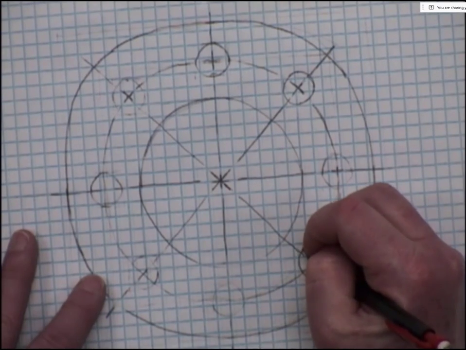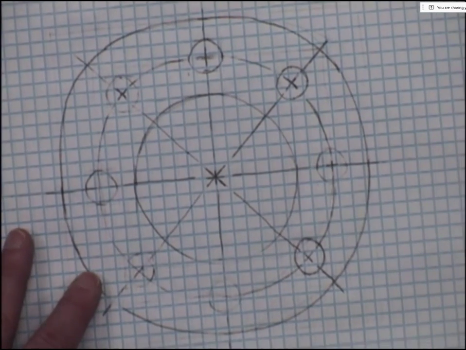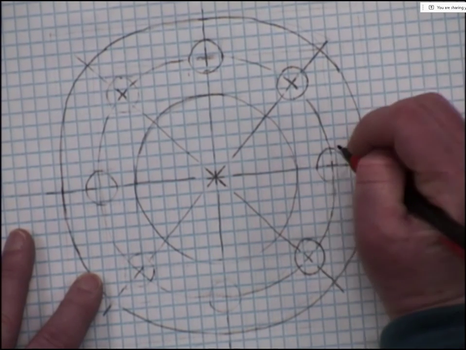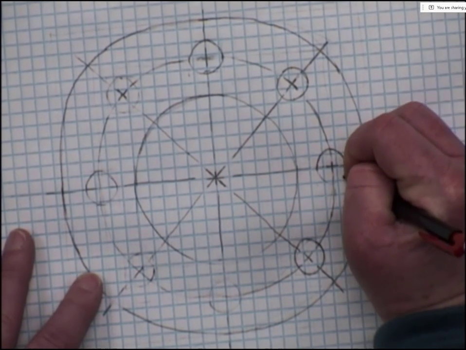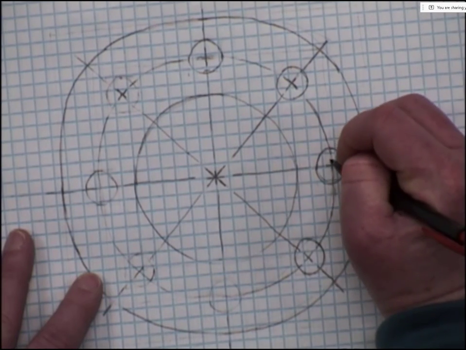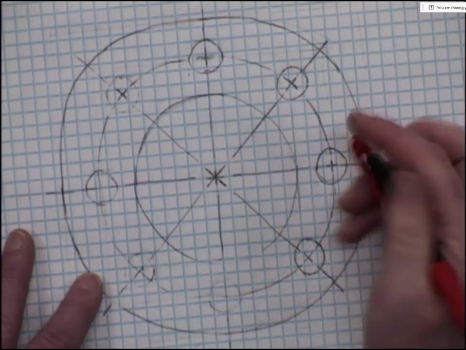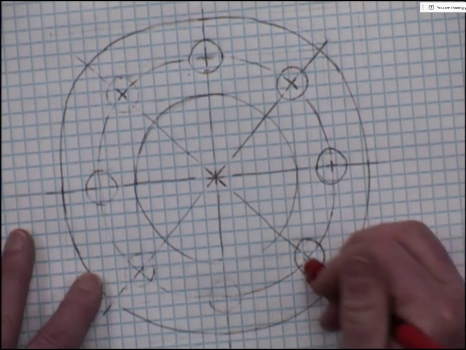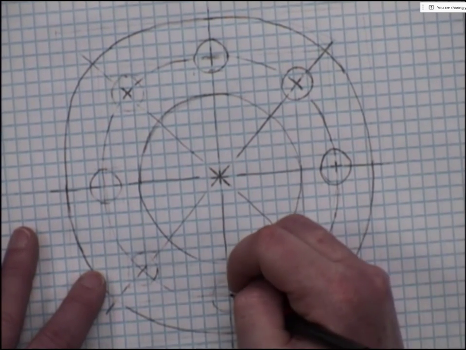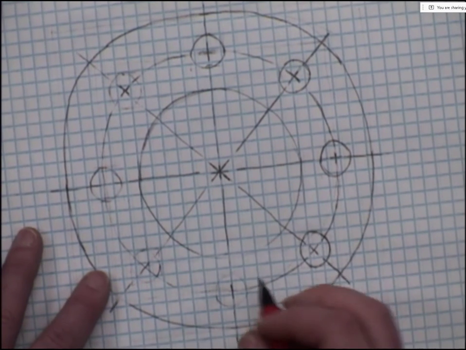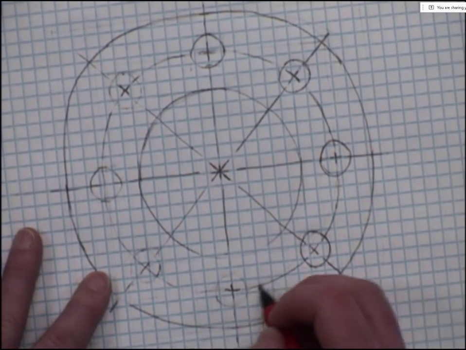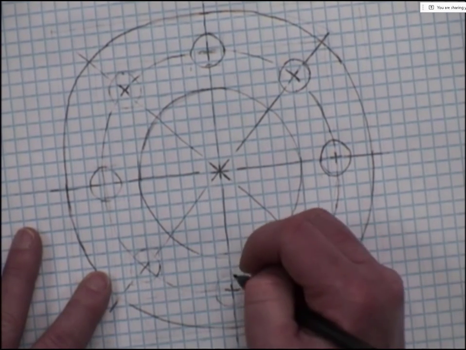So you guys can see how I'm just trying to go around and make sure all my lines are the same thickness. Even if I have to retrace some, make sure you have gaps where your center mark should be. And if the center mark is part of the circle, make sure it does look like it's still part of the circle.